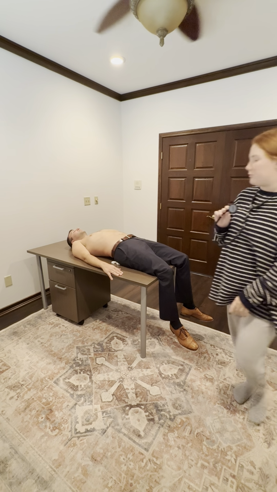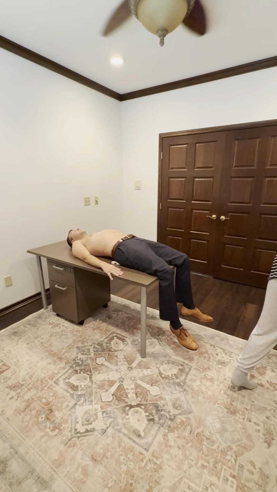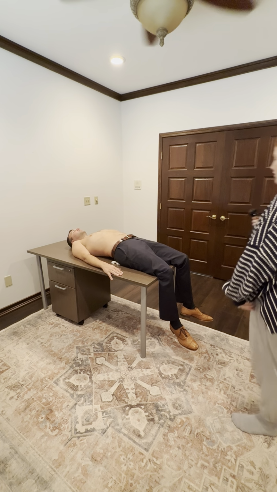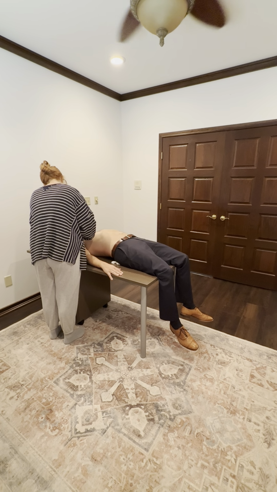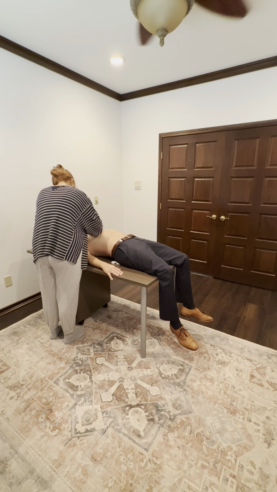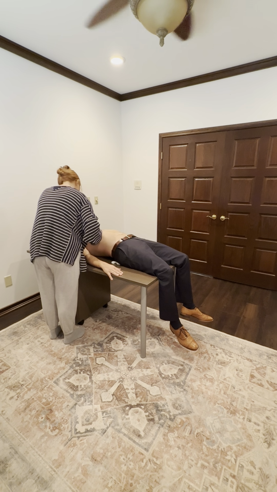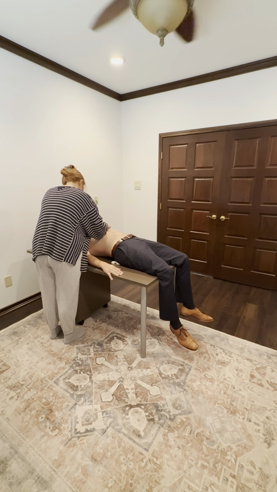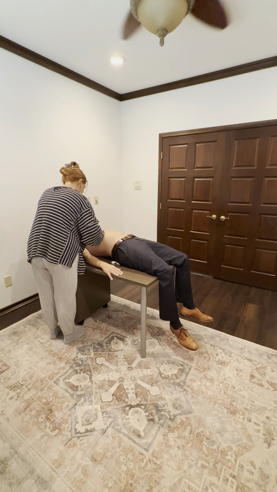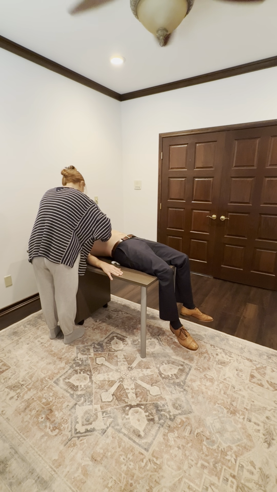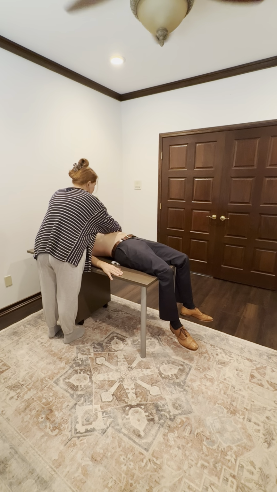And then this last part is the whispered pectoriloquy. So I'm just going to have you whisper 1, 2, 3 every time I move my stethoscope. 1, 2, 3. 1, 2, 3. 1, 2, 3.